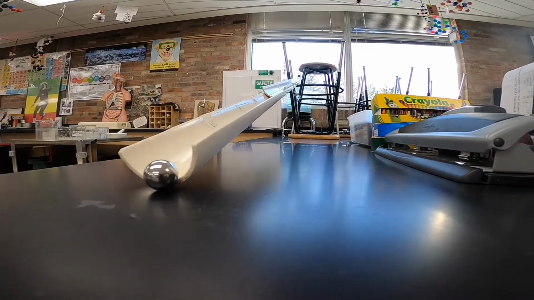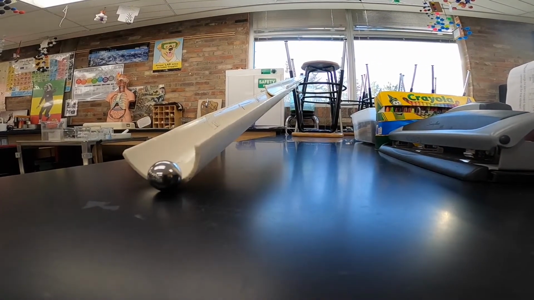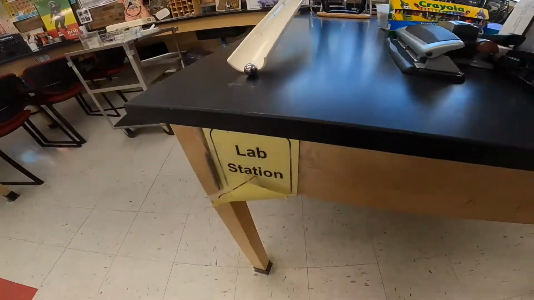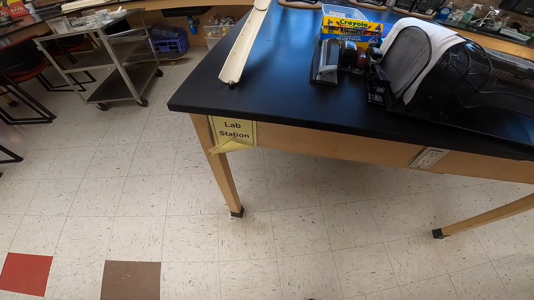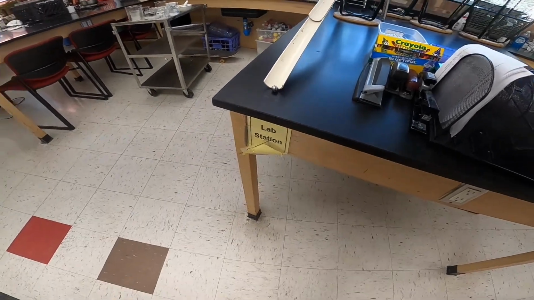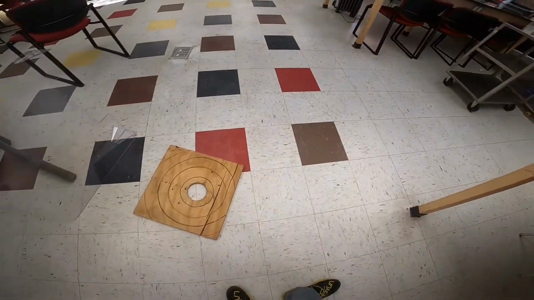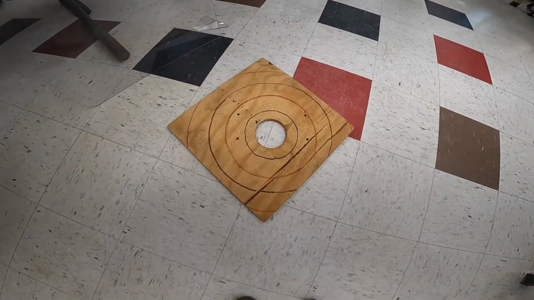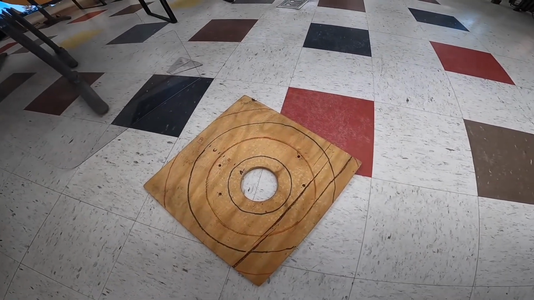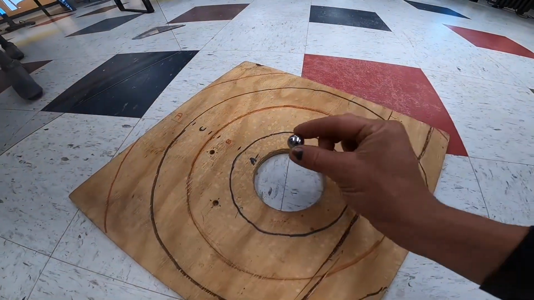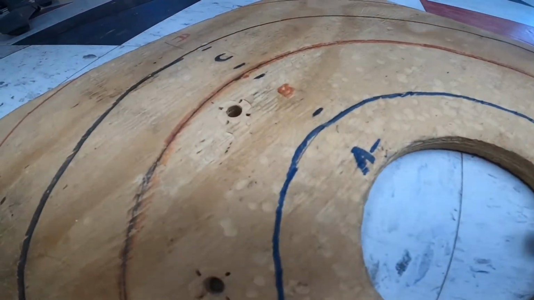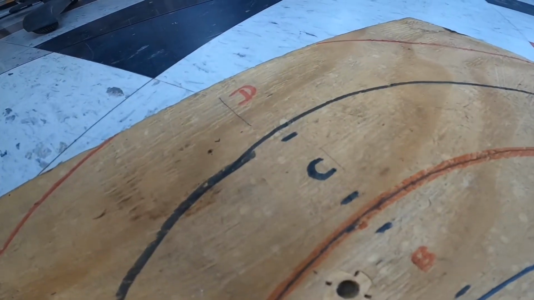So by using the ramp height, you'll be able to calculate the velocity at which the ball leaves. Using the height of the table, you'll then be able to figure out the air time that the ball is falling. And with all that information, your goal will be to place this target so that when the ball rolls down the ramp, it lands in the bullseye. If it lands in these outer rings, that is your lab grade.